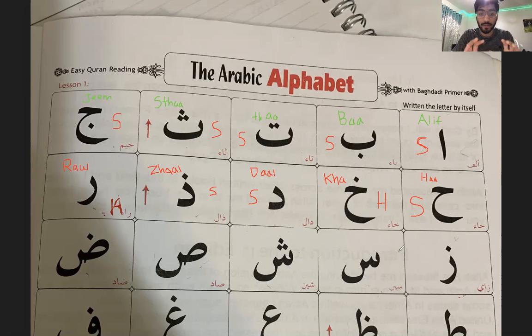And for the first lesson, we'll only cover the first 3 lines of the Arabic letters just for you to understand them completely and comprehend them in your mind. So this letter right here, raw, we know that we're not smiling. So this has to be an H for heavy letter.